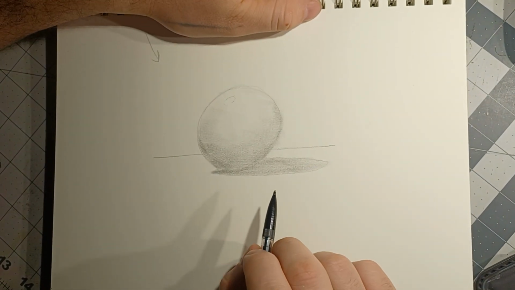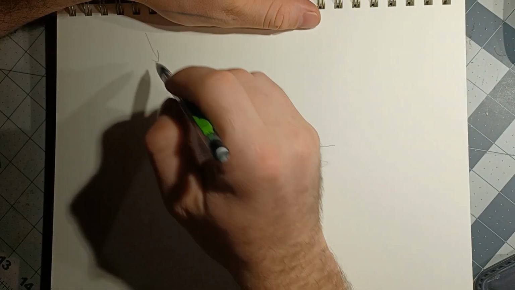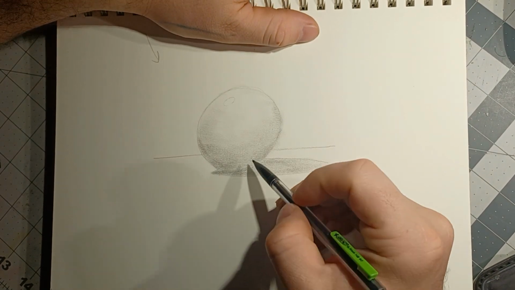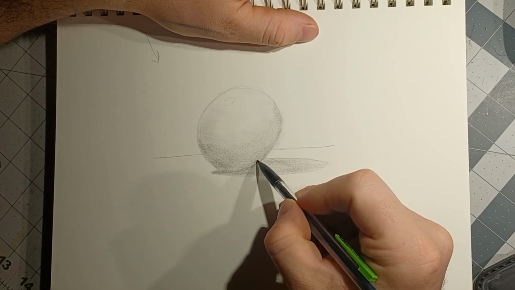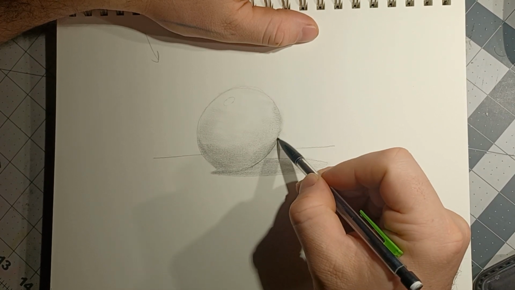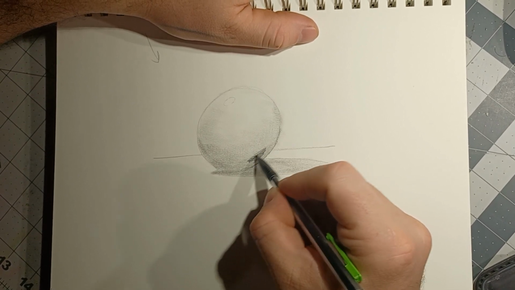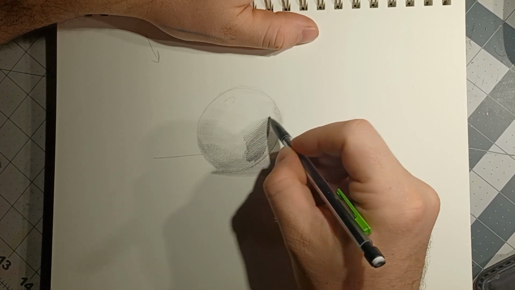Now, the light from whatever source comes down, hits the table, and bounces back up. That's called bounce light. As a result, it's a little bit lighter on this edge of the ball before it gets darker into that area right there. And that's due to bounce light. So I'm leaving that open a little bit. I'm shading it up a little bit more.